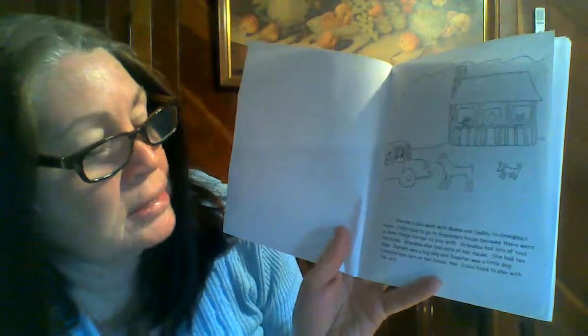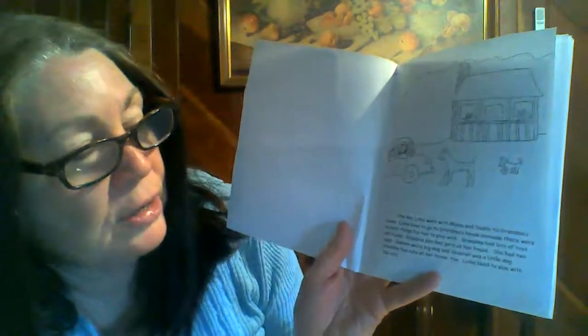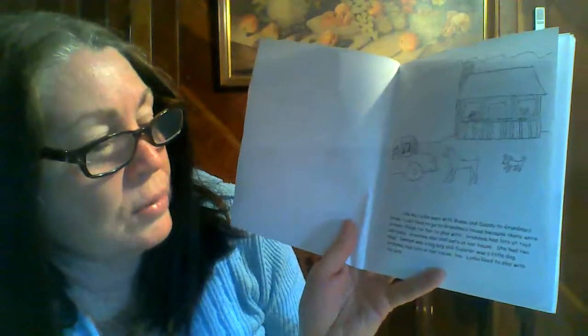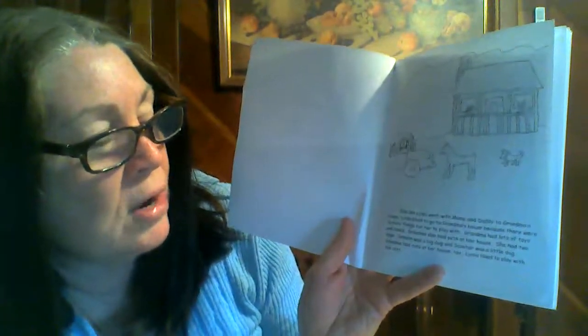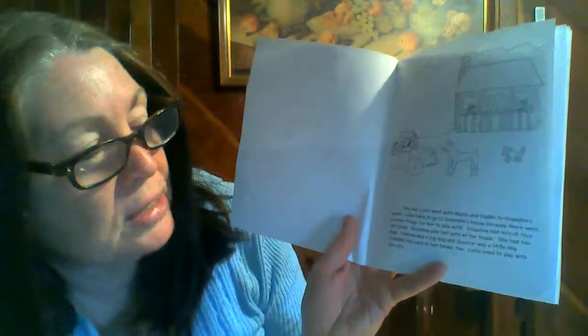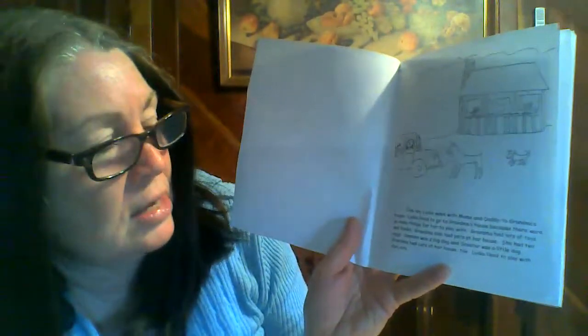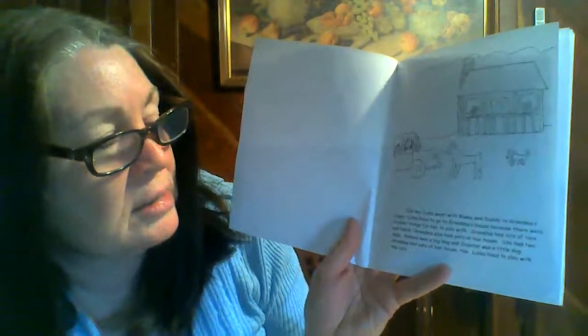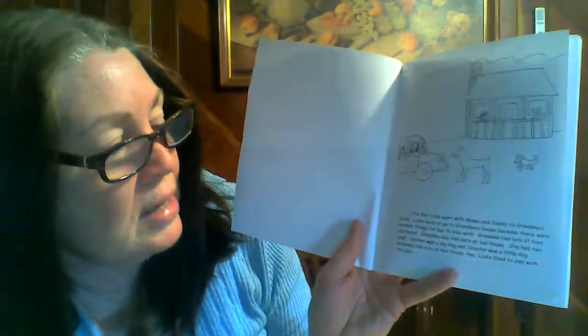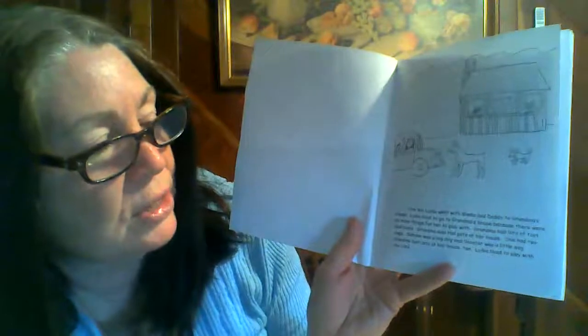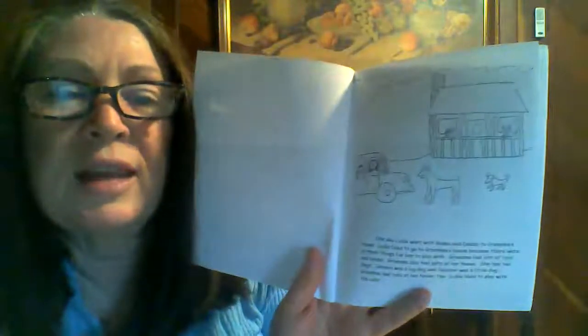One day, Lydia went with Mom and Daddy to Grandma's house. Lydia liked to go to Grandma's house because there were so many things for her to play with. Grandma had lots of toys and books. Grandma also had pets at her house. She had 2 dogs. Samson was a big dog, and Scooter was a little dog. Grandma had cats at her house too. Lydia liked to play with the cats.